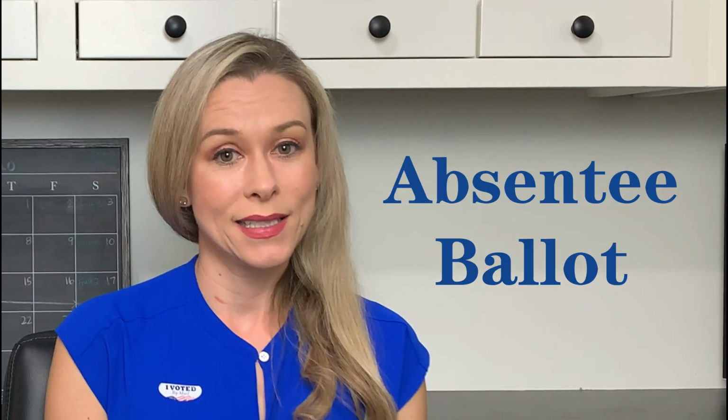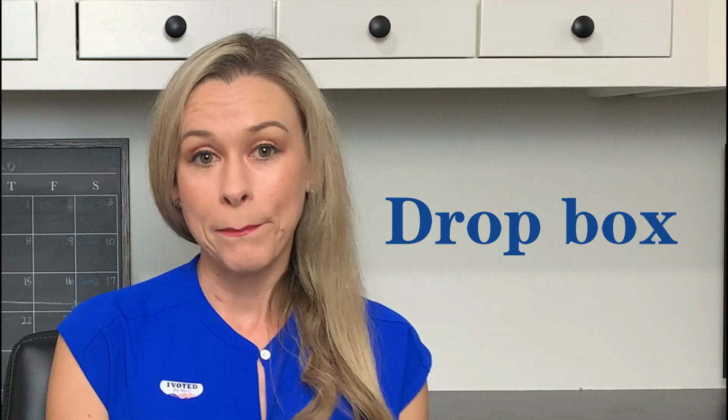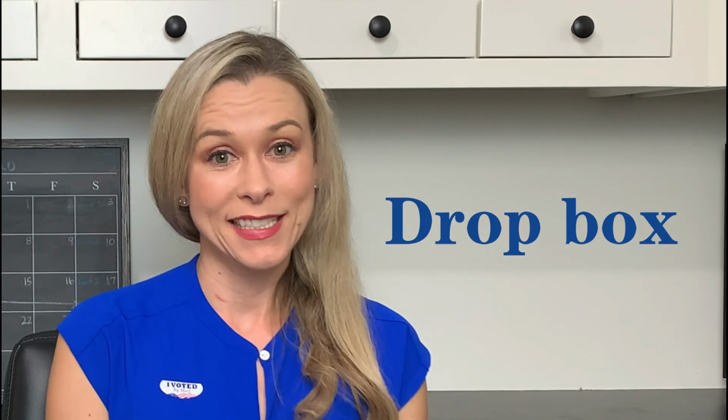If for whatever reason you can't go to the polling place to cast your vote, you can request an absentee ballot. You can then drop off the absentee ballot at the official polling place or official drop boxes before the election date. The general election date is November 3rd this year. However, a lot of states have early voting, which allows registered voters to cast their ballot early.